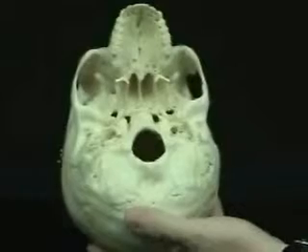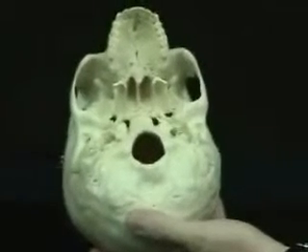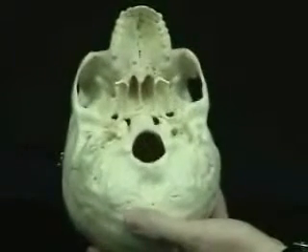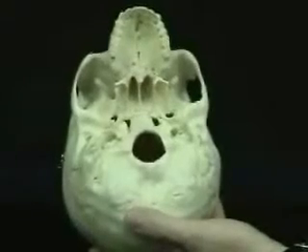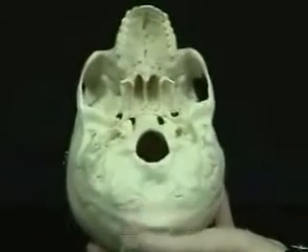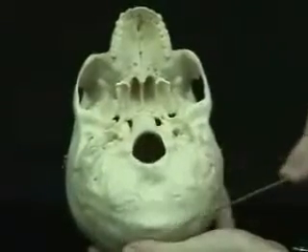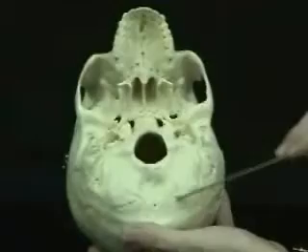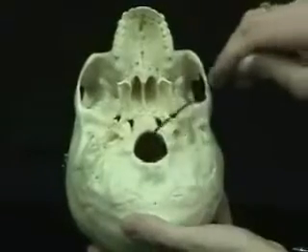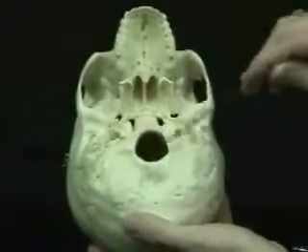Now I want to talk about the inferior view of the skull. We'll talk about some of the bones we can see, and then we'll start to talk more about various foramen of the skull. On an inferior view, here we can see a very large unpaired bone. This is the occipital bone. And in the occipital bone, we have a very large foramen known as the foramen magnum.